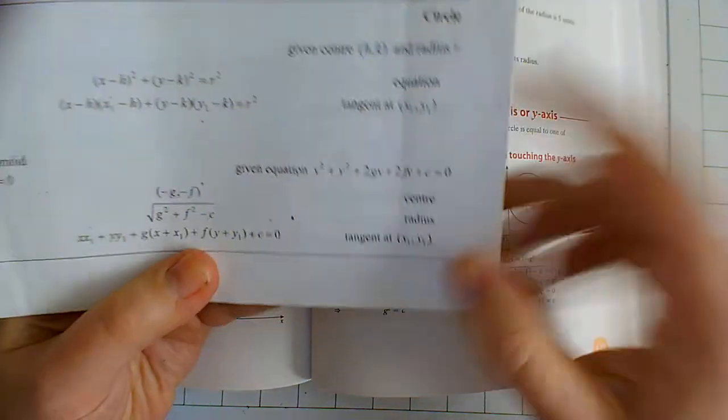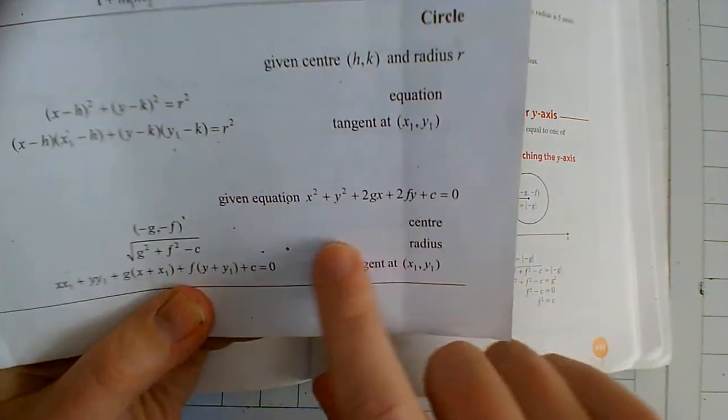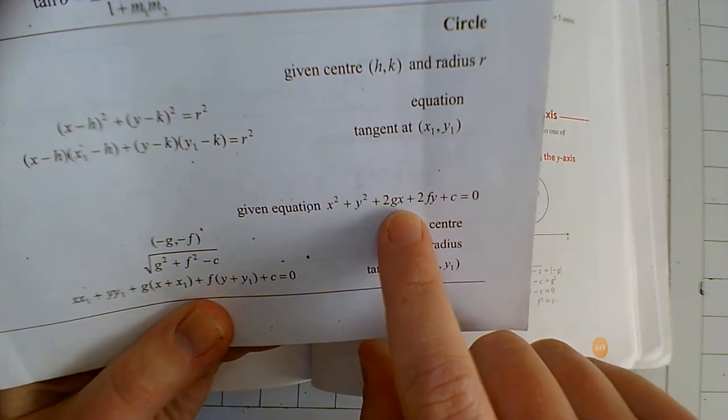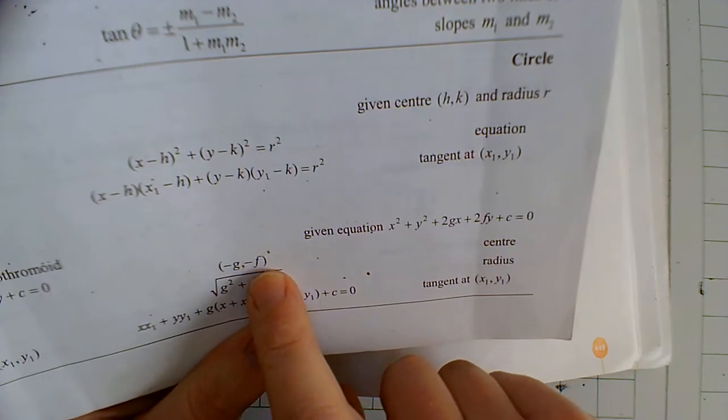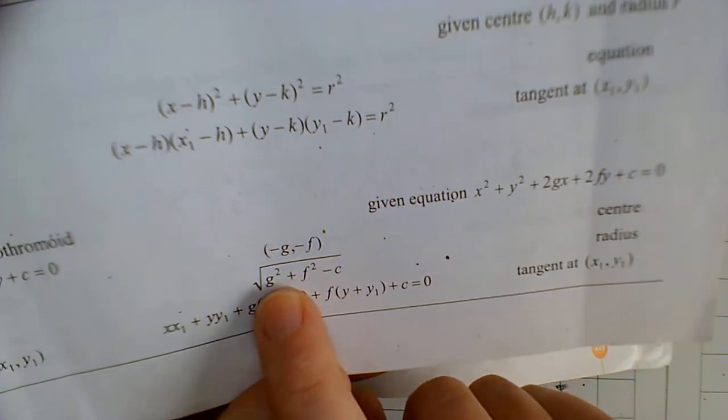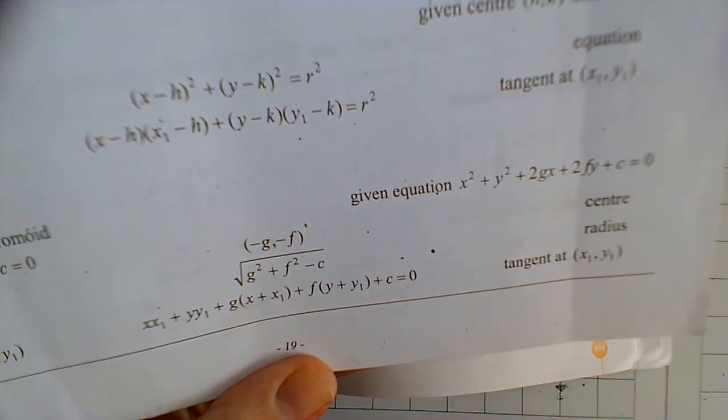If you remember page 19 of your maths tables, this is one of the ways we can write a circle. And remember, the center is half of this one, change the sign, and half of this one. That's where the center comes from, minus g, minus f. And there's the formula for the radius as well. Okay, again, that's on page 19.